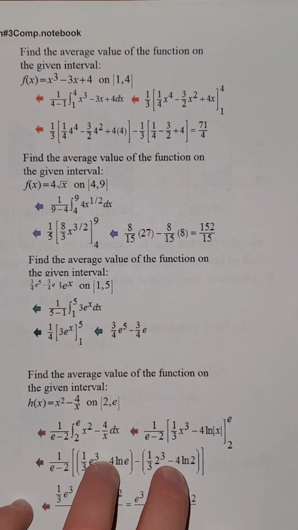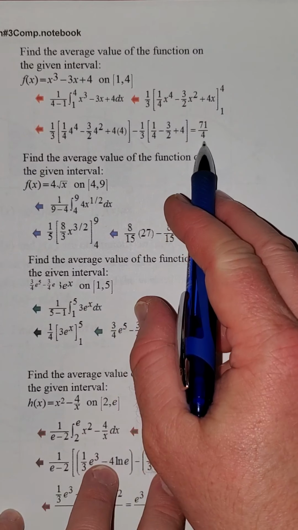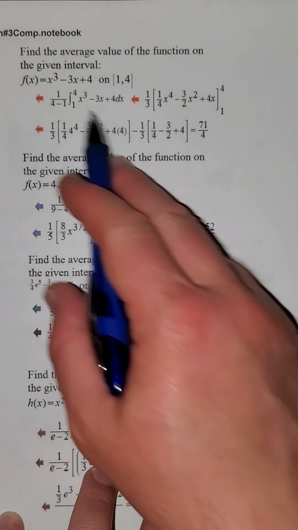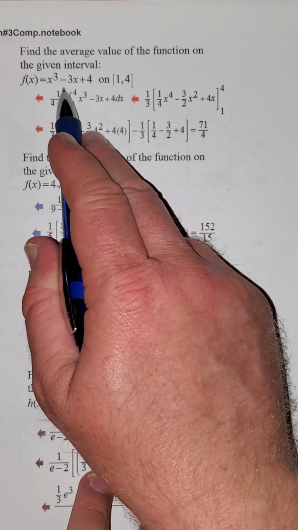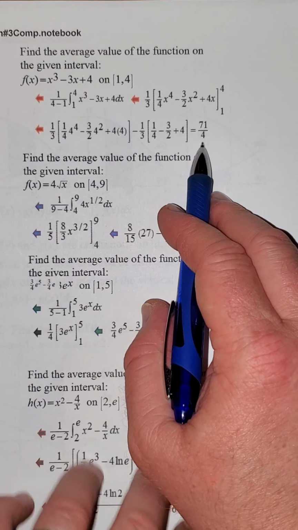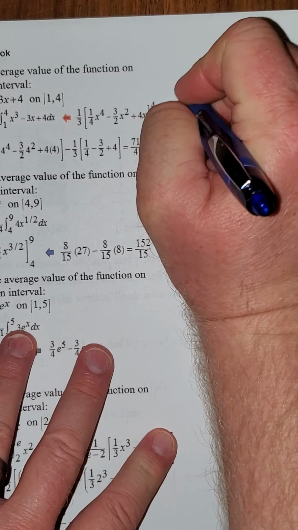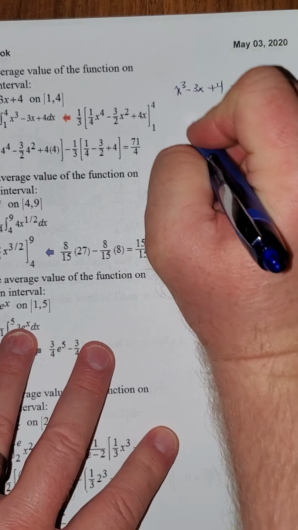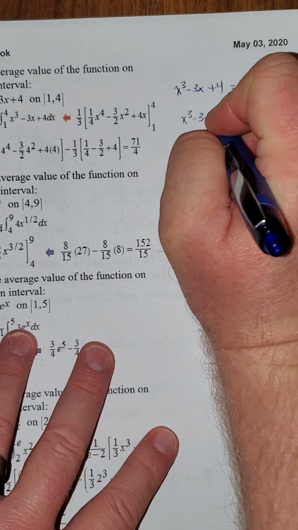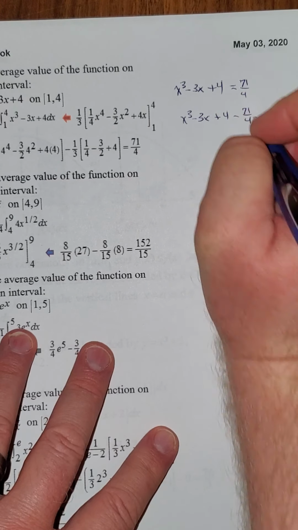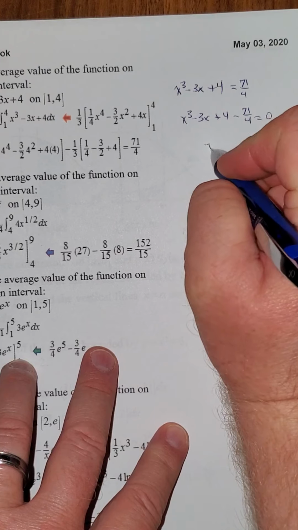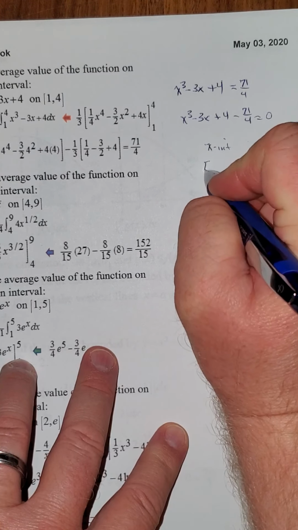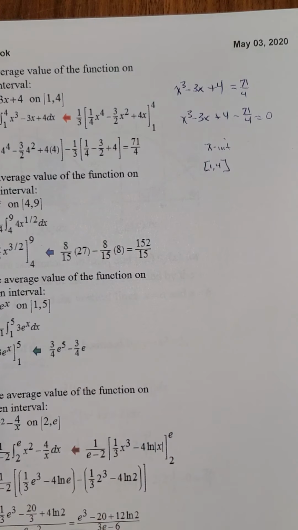Okay? Now, if I wanted to figure out where that average value occurred, this is the average value. At what value of x does that occur? I could set this function equal to 71 over 4. Okay? And then all I'd have to do is set this equal to 0 and graph it on my graphing calculator and look for the x-intercepts. Now remember, you'd only want to look for the x-intercepts on the interval from 1 to 4. So that's how you could figure out where the average value occurs. At what x value does the average value occur?